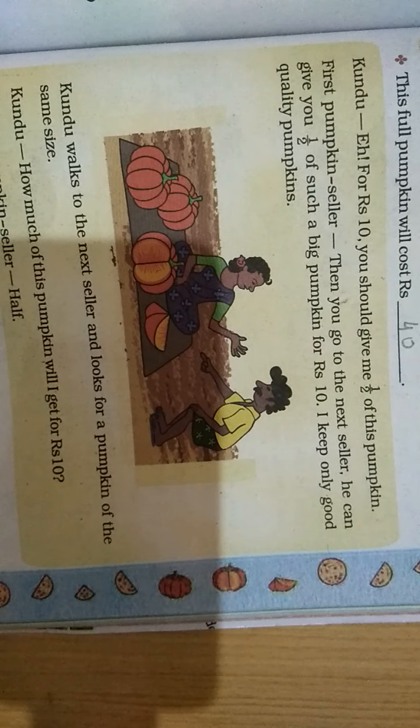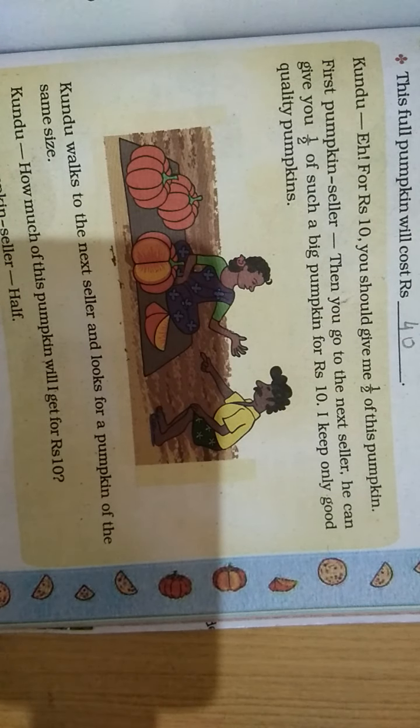Now, Kundu says, hey, for rupees 10, you should give me half of this pumpkin. The first pumpkin seller says, then go to the next seller. He can give you half of such a big pumpkin for rupees 10. I keep only good quality pumpkins. Then children, greedy Kundu walks to the next seller and looks for a pumpkin of the same size.